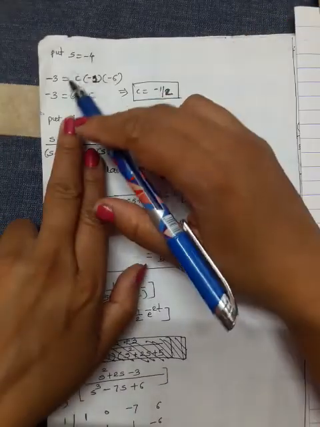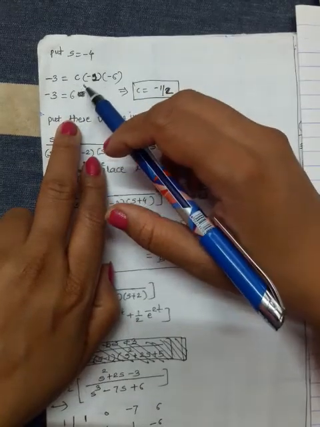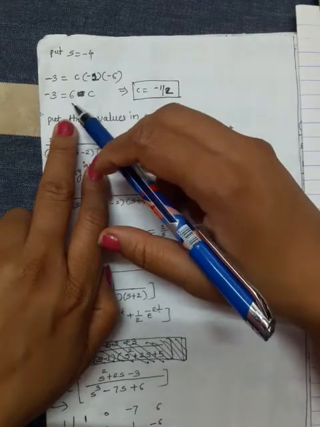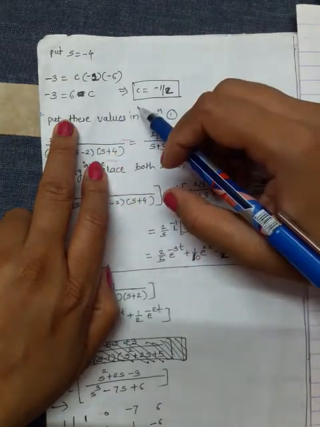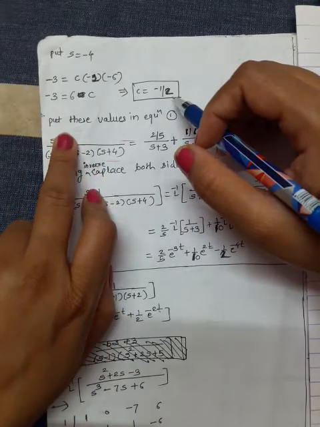Now put s equal to minus 4 in the above equation. We get minus 3 is equal to c into minus 2 into minus 6, that is minus 3 is equal to 6 into c. Therefore c is equal to minus 3 by 6, that is minus 1 by 2.